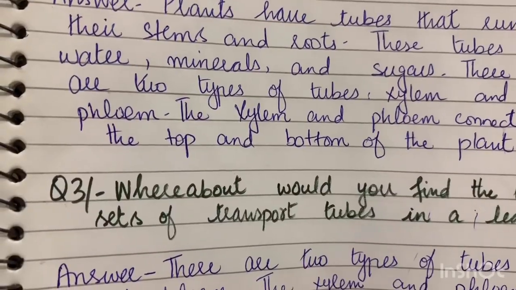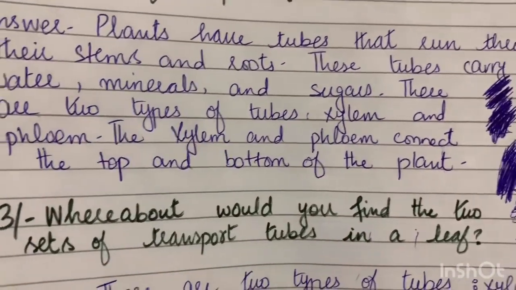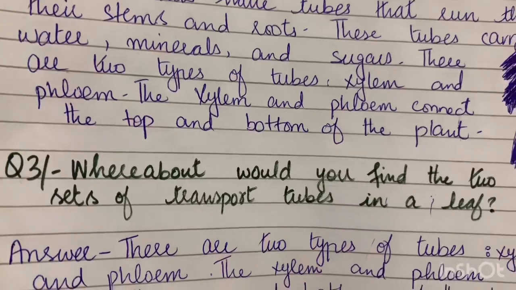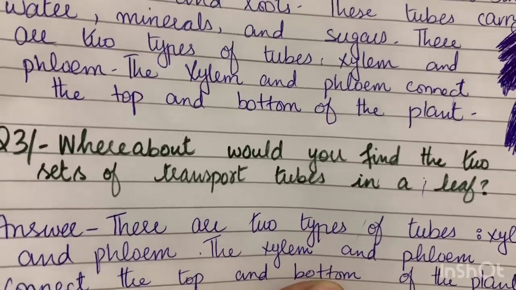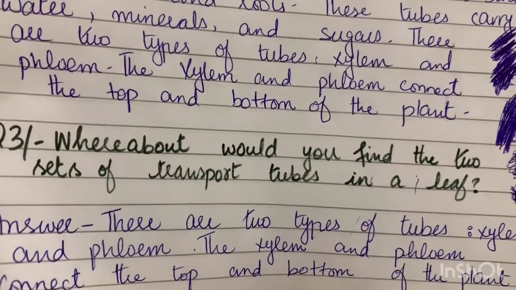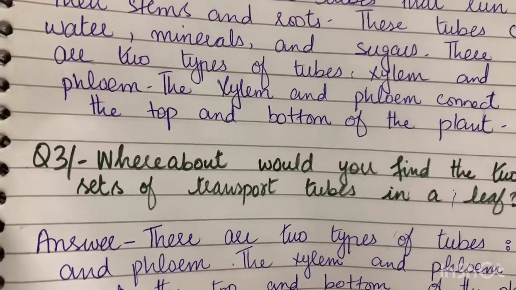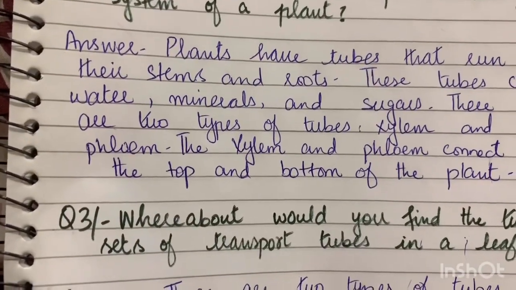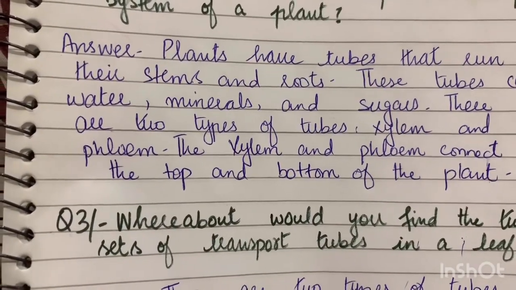Question number 3 is, where would you find the two sets of transport tubes in a leaf? There are two types of tubes, xylem and phloem. The xylem and phloem connect the top and bottom of the plant. So basically, the answer to this question and the upper one is the same. I want all of you to write the question in your copy.